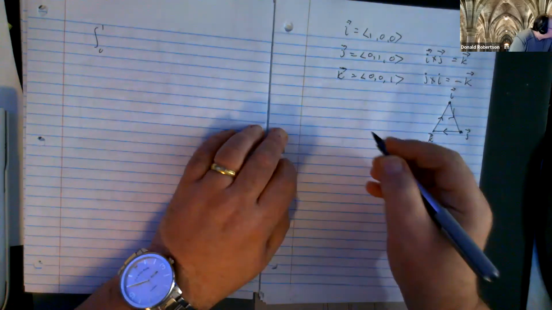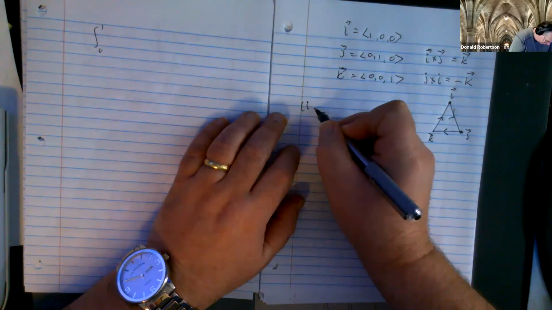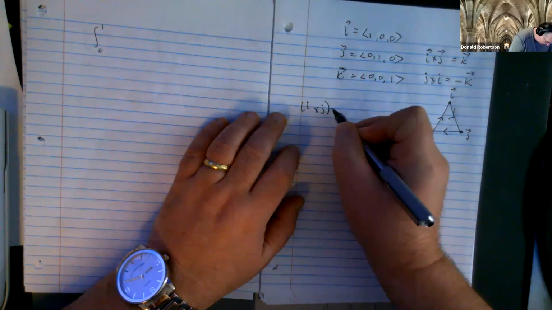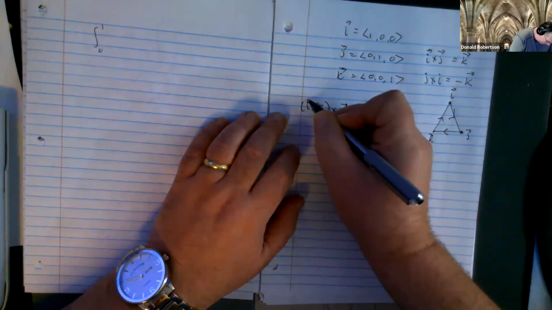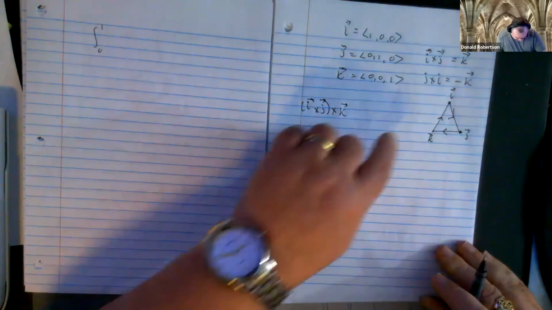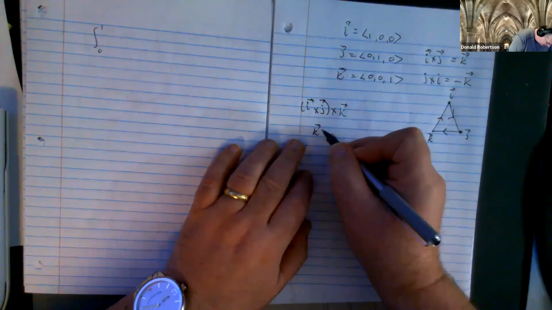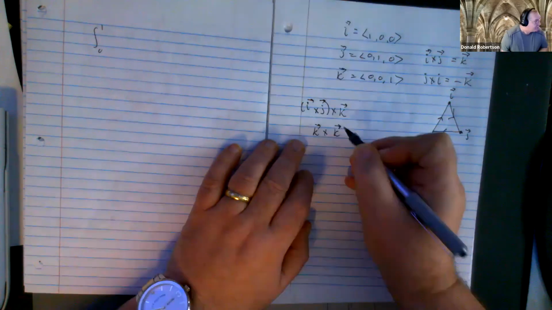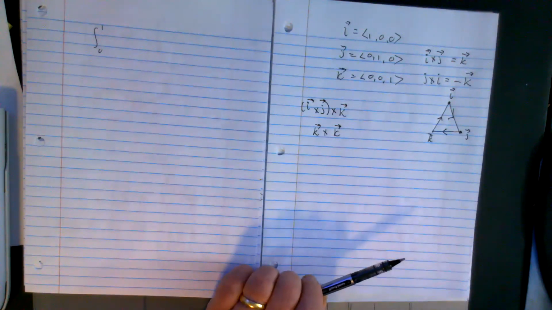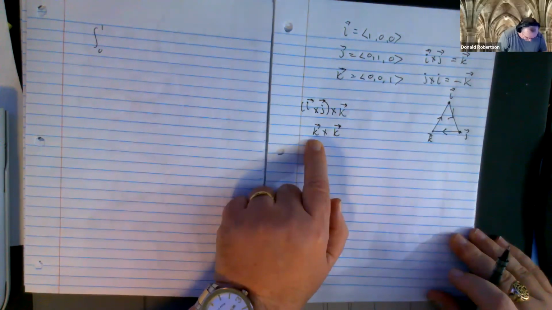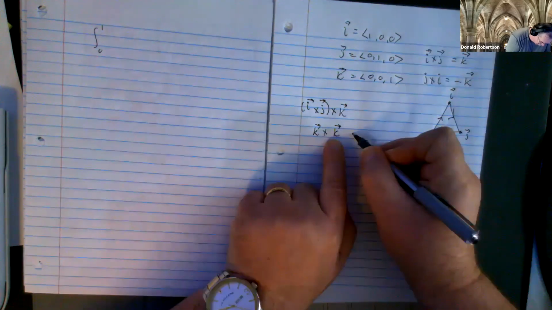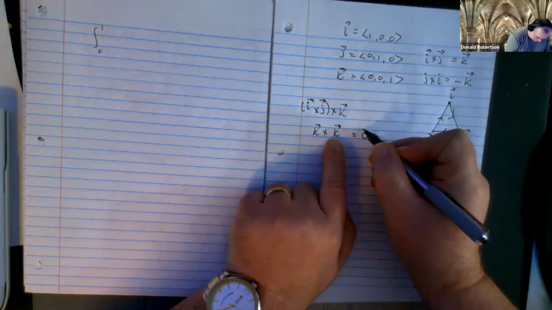So the first question was (i cross j) cross k. Now, if you do i and j, you get positive k. So you get k cross k. So far, so good. Yep. Now, if you take a cross product of a vector and another one that's parallel to it, you always get the answer 0.